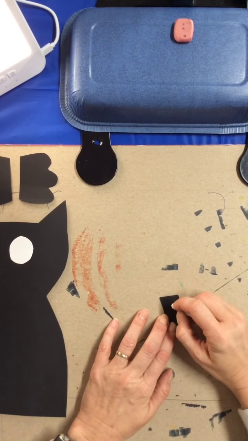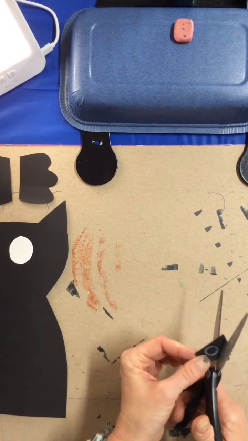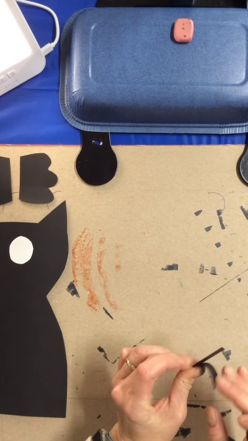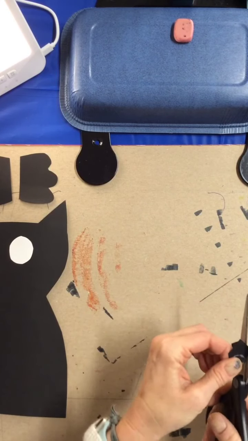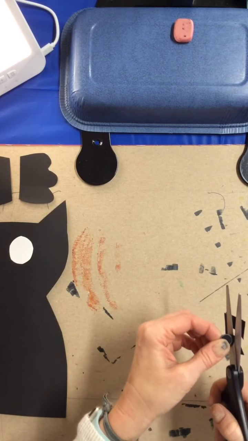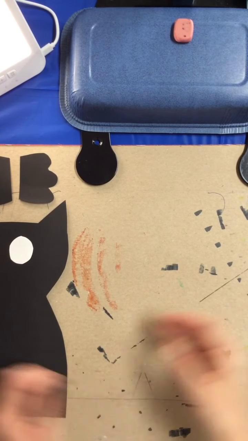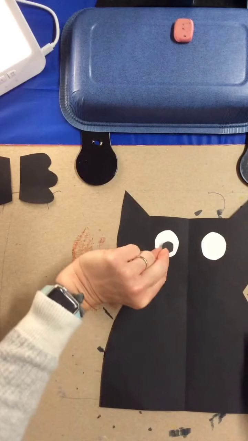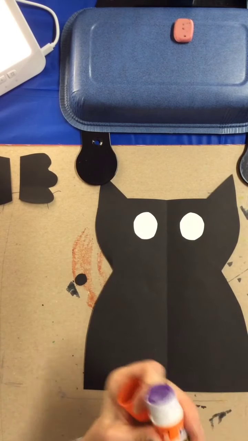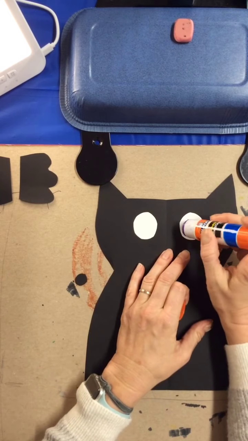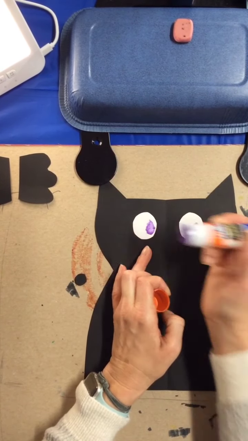Now I'm going to draw a little circle. And remember, I have two pieces together still. And I'm going to cut out that circle. I bet you can guess what that's going to be. And then I don't need that anymore. It's going to be the pupils of your kitty cat's eyes. Oh, Cozy Cat, you're so cute.